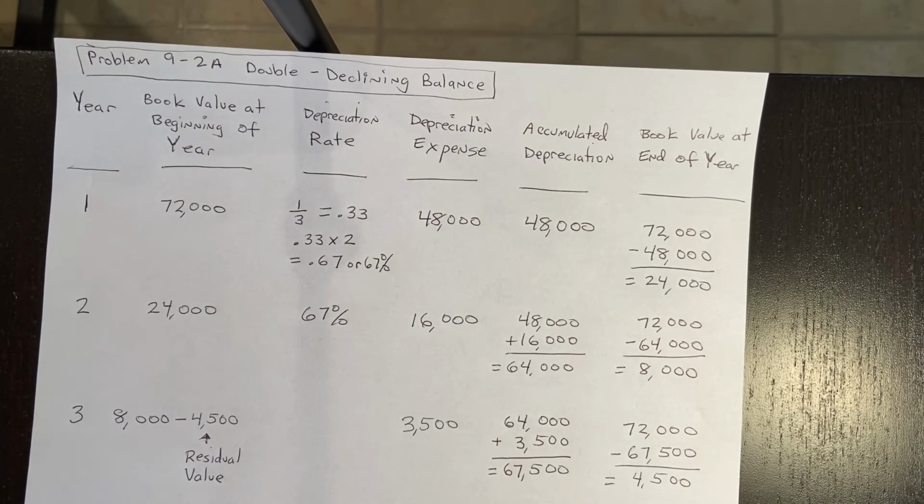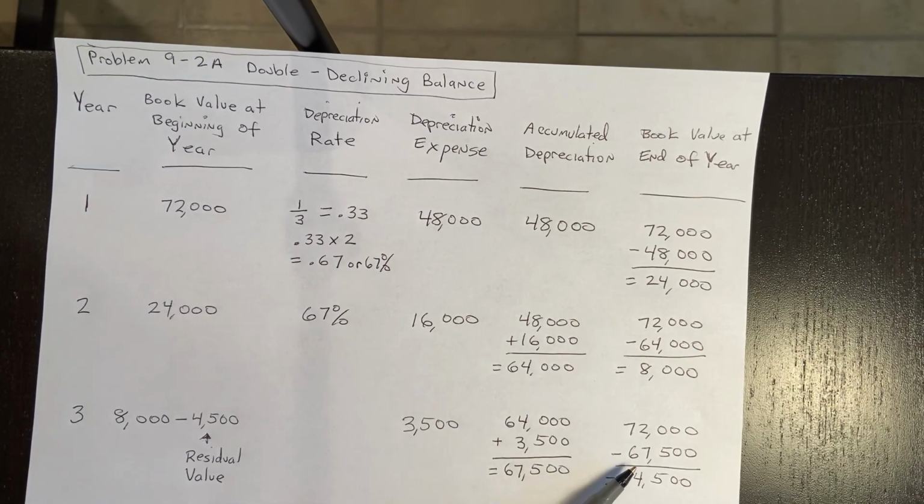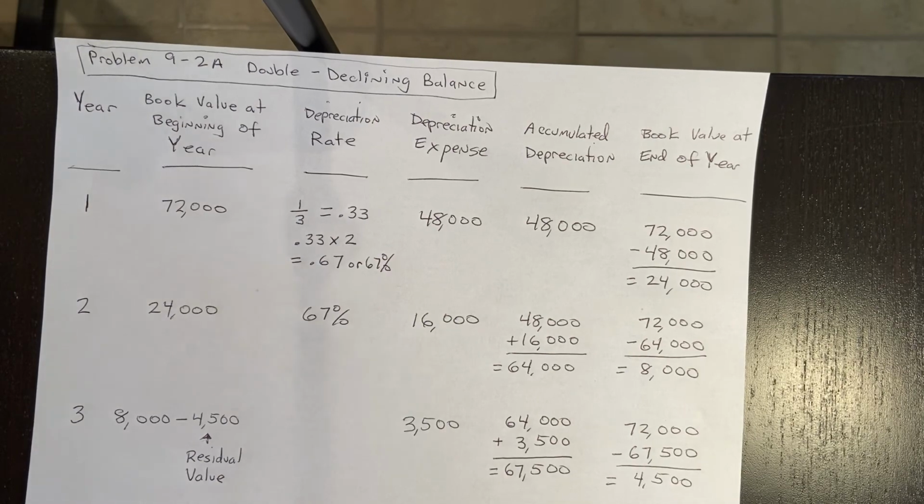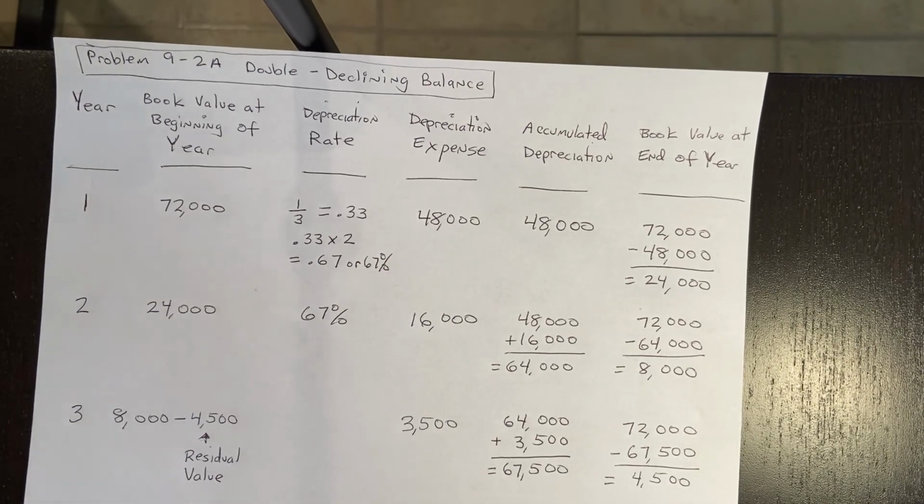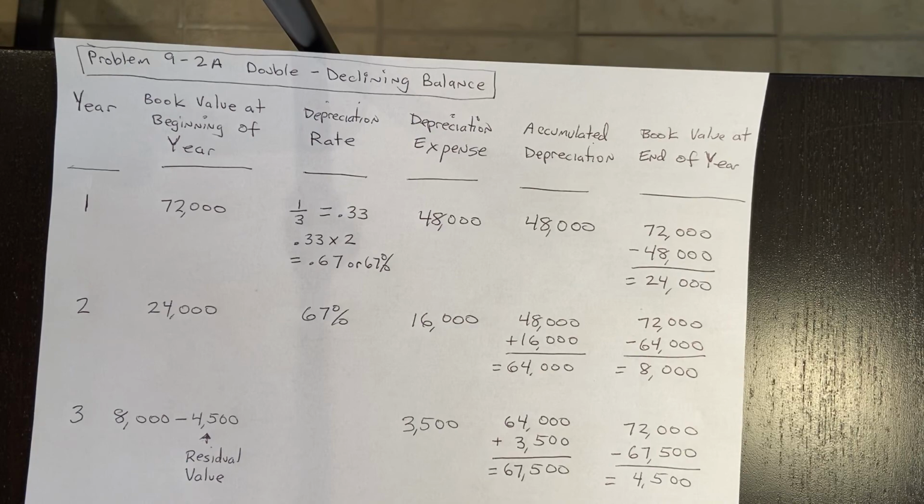Part 3 of the question just says, over the 3-year period, which one is going to take more depreciation expense? Believe it or not, all of them, if you go back and look at it, took $67,500 worth of depreciation. And that's because at the end, we wanted them all to be $4,500. It's just how they got that number was different. And that's what makes these 3 methods different.